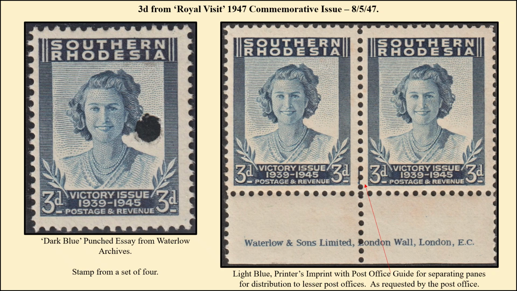The colours on the left, we have a dark blue, and it doesn't show that well here, but the copy on the right is a lot lighter when you hold the actual stamps. So there was a dark blue and a light blue issue.